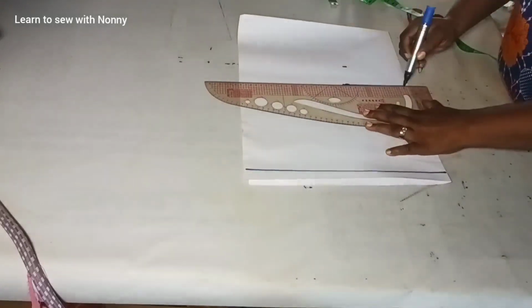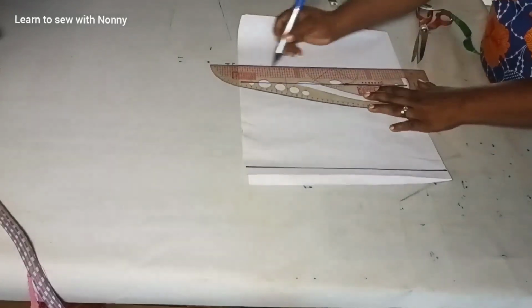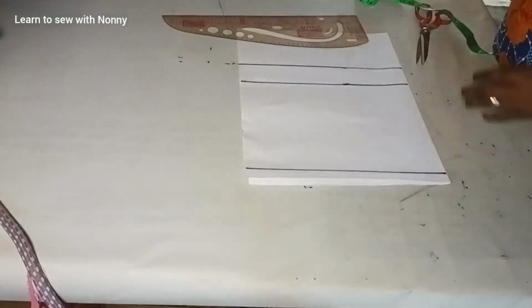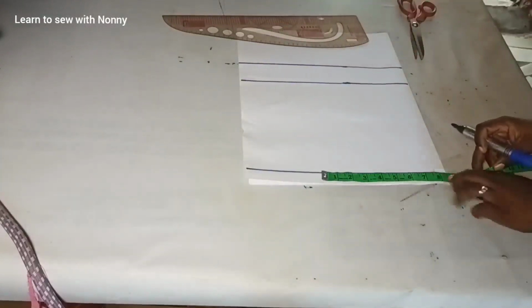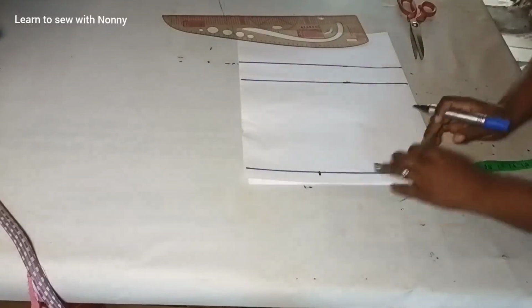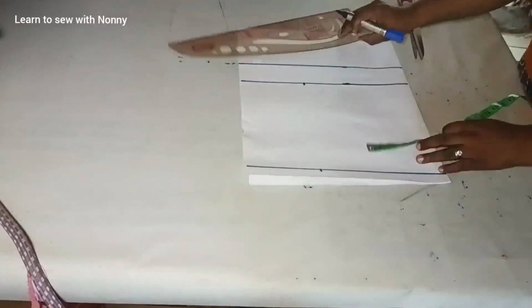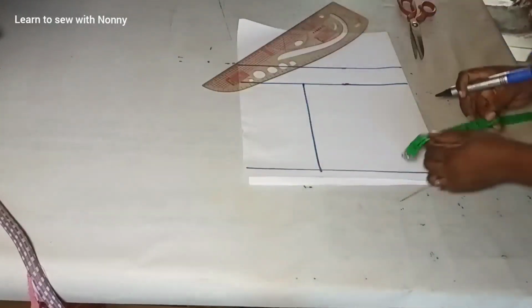So I roll out these points into a straight line. Remember, you're going to mark your shoulder to your bust point line. Right, so afterwards on the shoulder line, I'm going to mark the shoulder measurement divided by 2 plus ½ inch seam allowance to join the sleeve. I'll mark the same thing on the chest line. Then we'll connect upwards, basically drafting a basic bodice at this point.